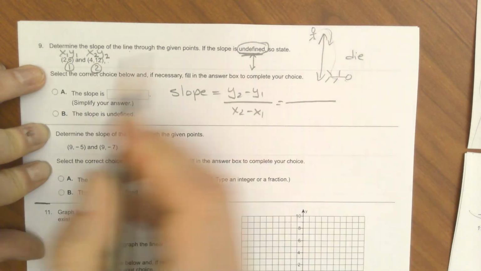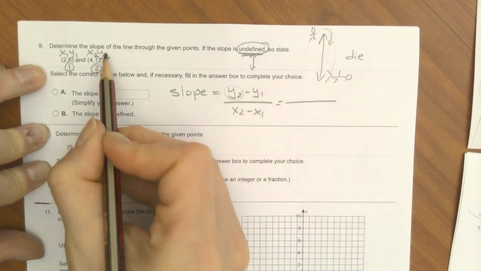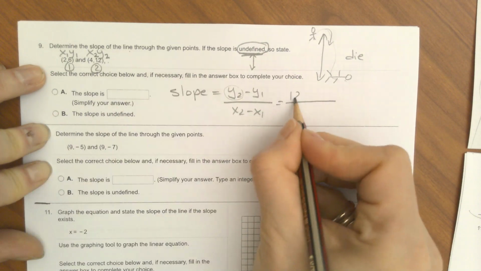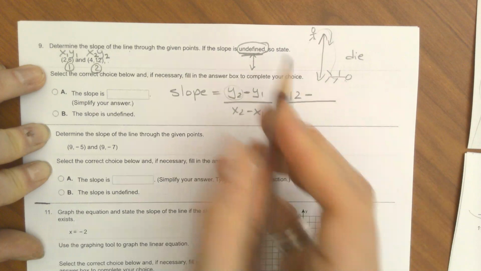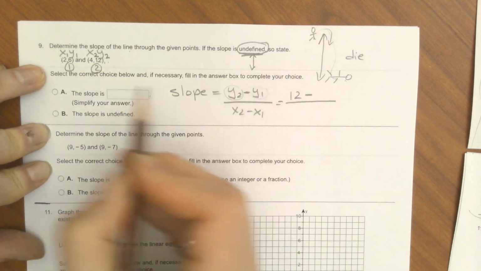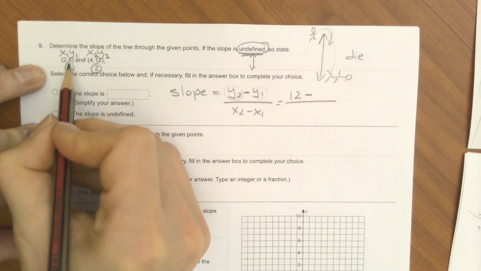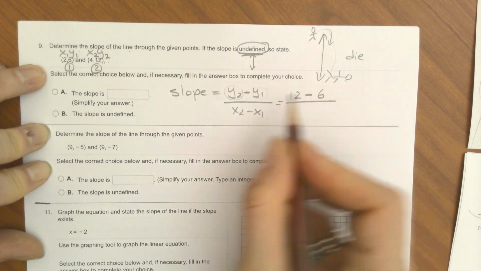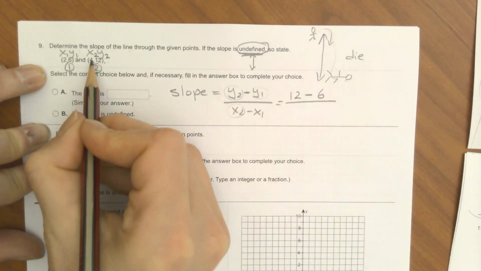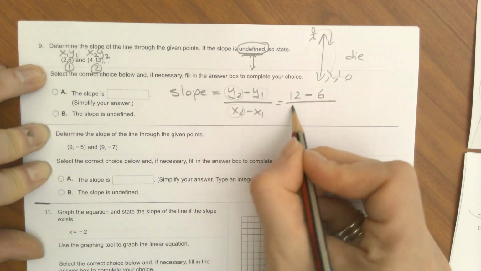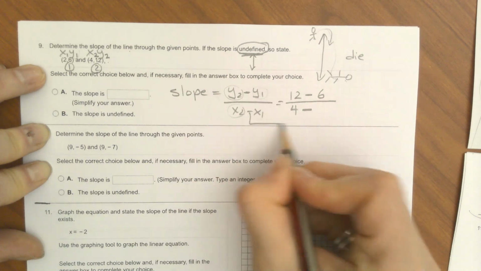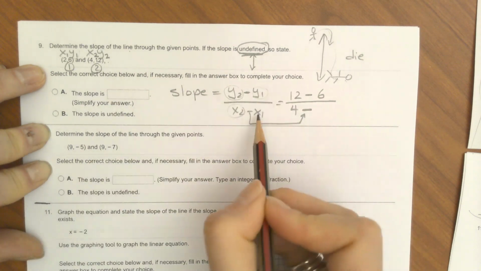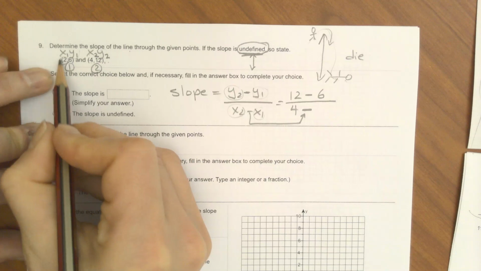Let's put it in. y2. There's y2 and it's 12. It says minus, so put a minus. Now it says y1. The y value from point 1 is 6. Now it says x2. The x value from point 2 is 4. Put a minus, because it says put a minus. Now it says x1. x1 is 2.